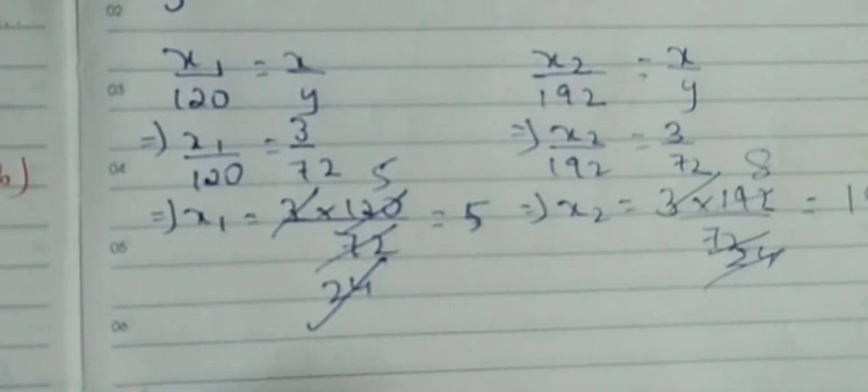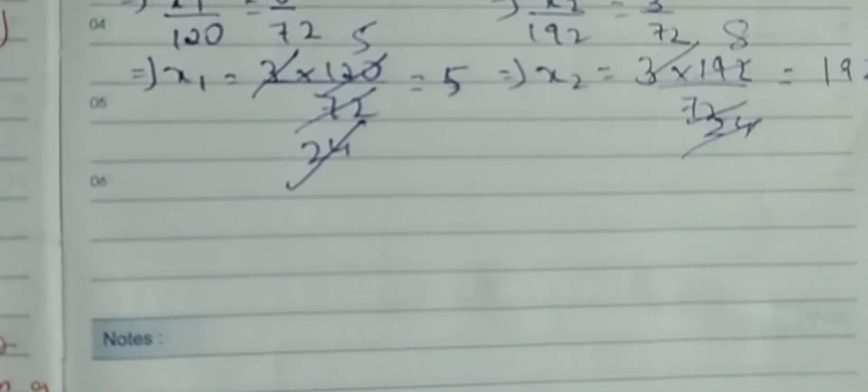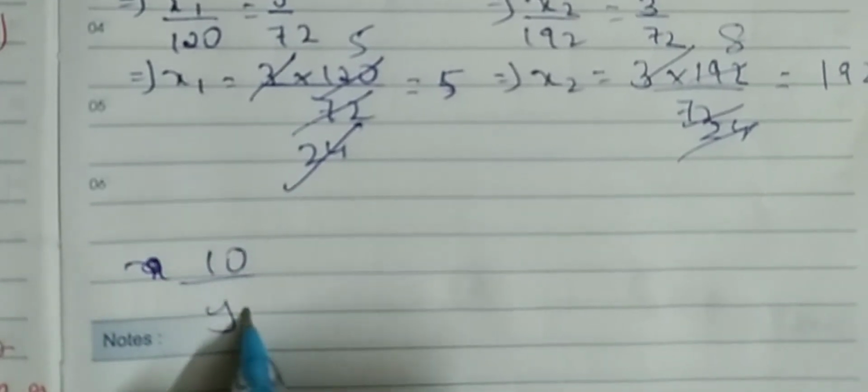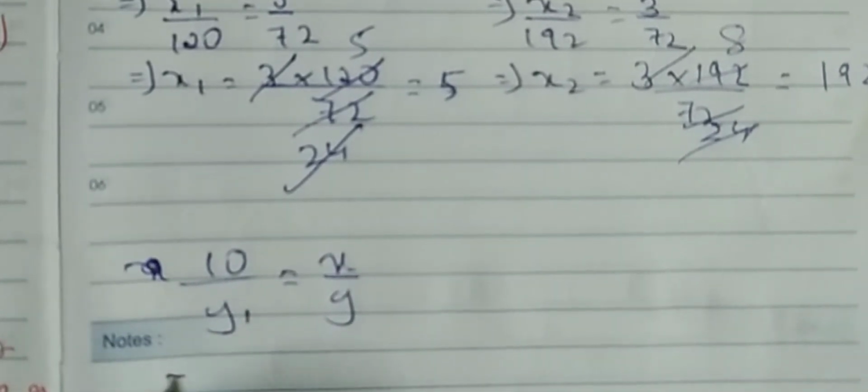Now next question, you can see here. Now we will get 10 upon y1 is equal to x upon y. That implies 10 upon y1 is equal to 3 by 72.